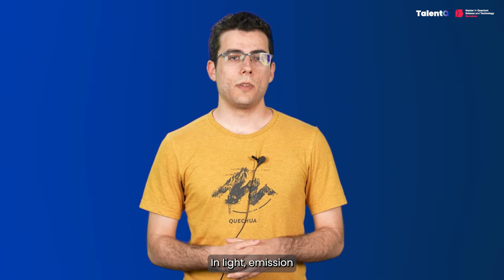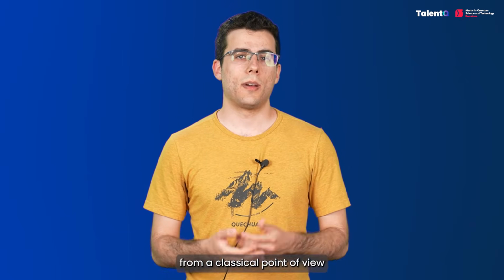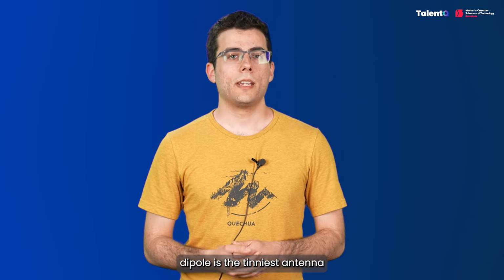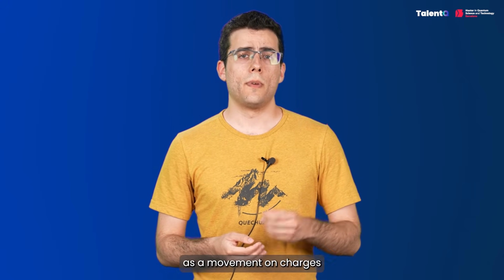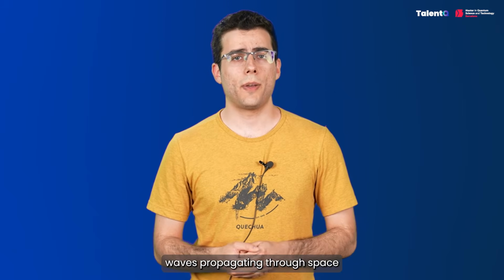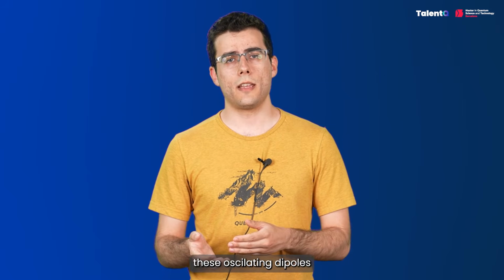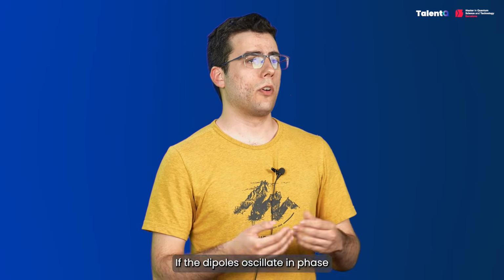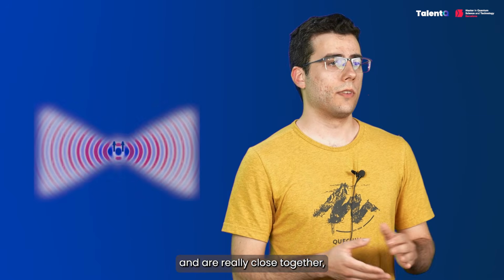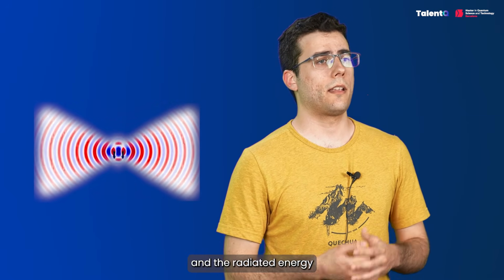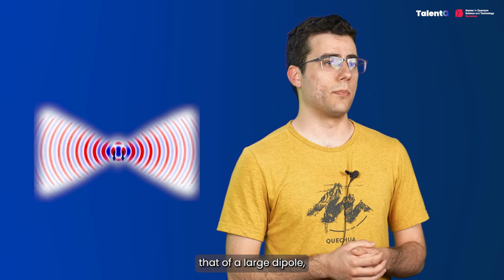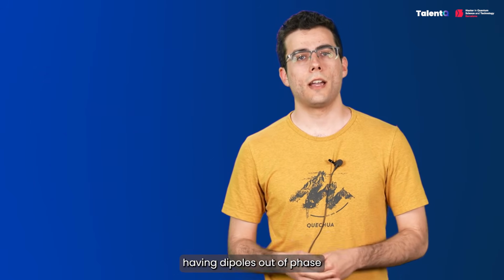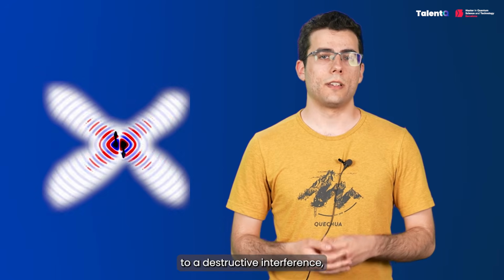The different behavior in light emission of superradiant and subradiant states can be understood from a classical point of view. A classical oscillating dipole is the tiniest antenna anybody can imagine, as the movement of charges generates an electromagnetic wave propagating through space. Now, having a set of these oscillating dipoles, each of them generating waves, these will interfere at each point in the space. If the dipoles oscillate in phase in a given direction and are really close together, the interference will be constructive and the radiated energy will resemble that of a larger dipole, as it happens in superradiance. On the other hand, having dipoles out of phase will give rise to a destructive interference suppressing any emission of radiation, as we have seen for the subradiant states.